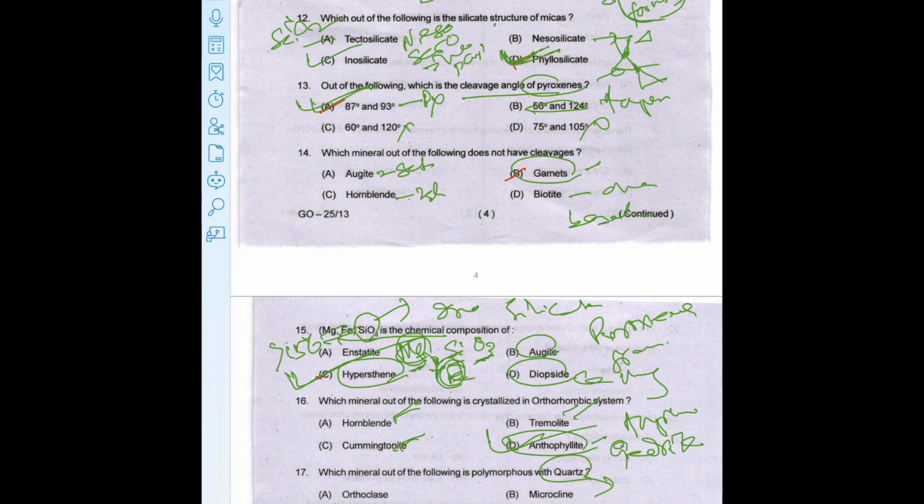So the quartz composition is represented by only this mineral. These others do not have SiO2 composition. This one is KAlSi3O8. So tridymite is the correct answer. The chemical composition of aragonite is calcium carbonate.